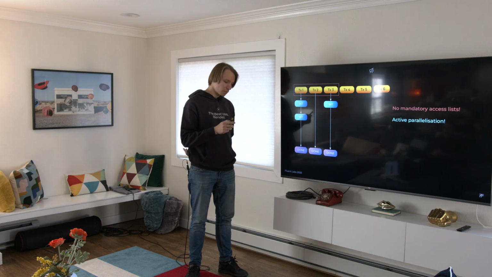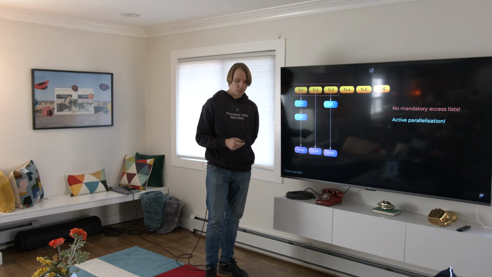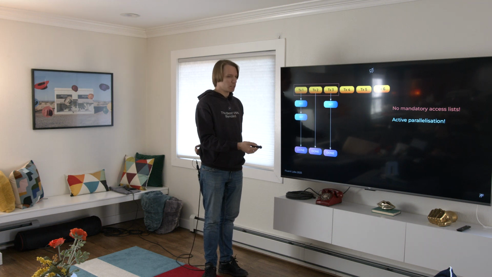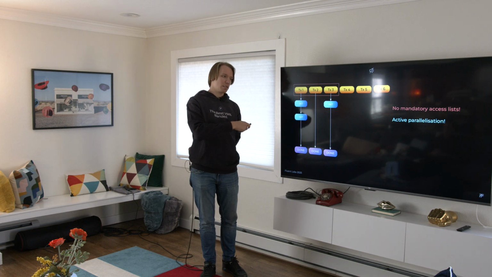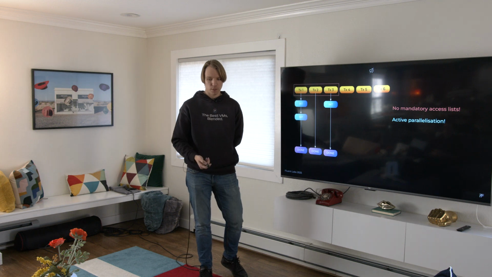compatibility with EVM structures. Because in Ethereum, if you make all access lists mandatory, then several contracts won't work anymore for you. And you need to make sure that developers are aware of this. So by using Fluent's non-mandatory access list parallelization, you solve the problem because you keep full compatibility with EVM.